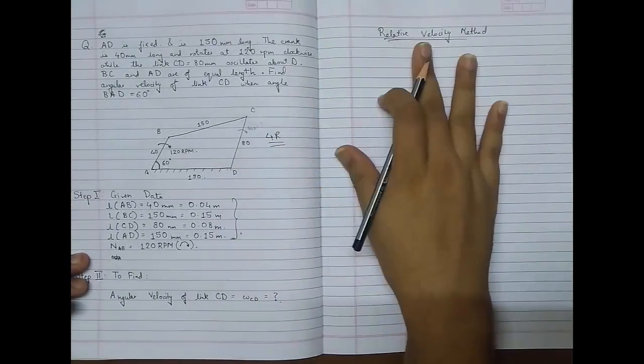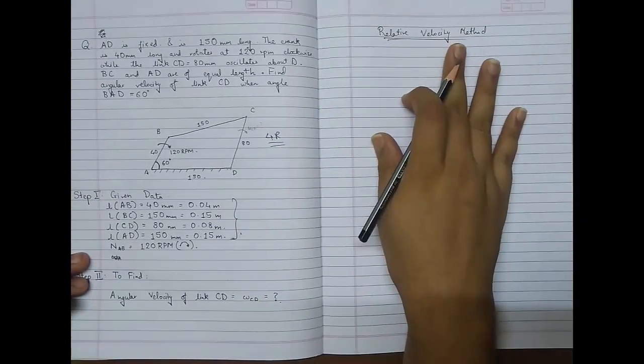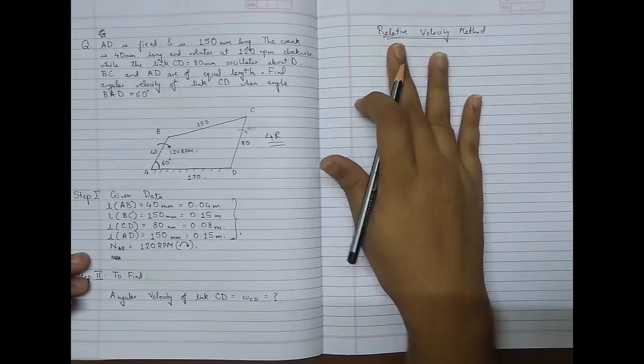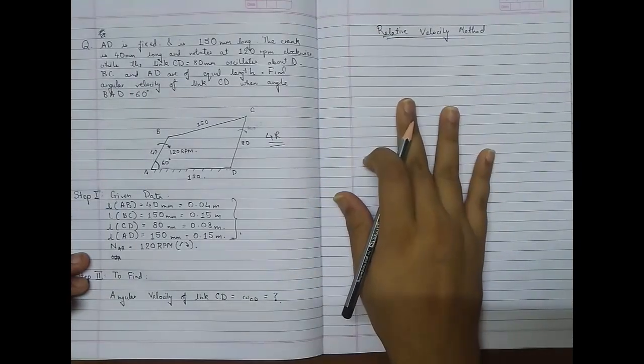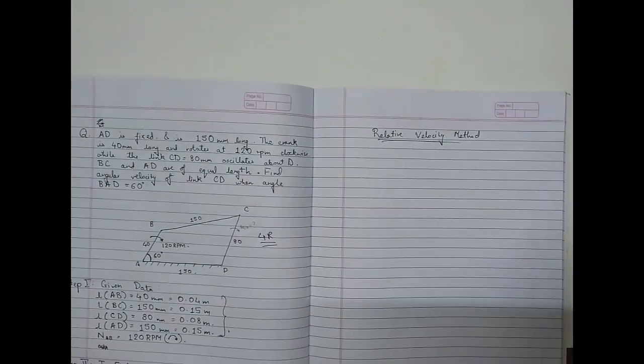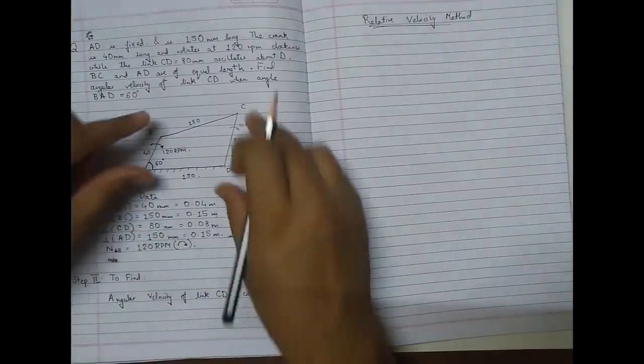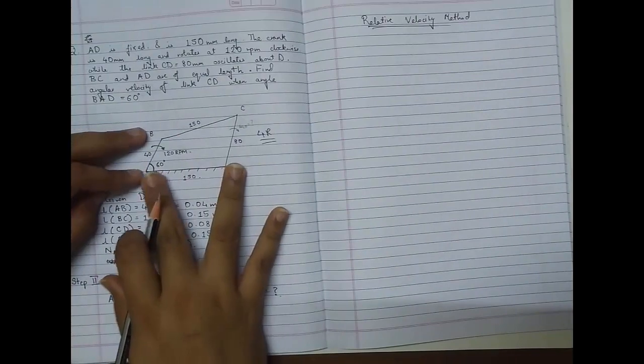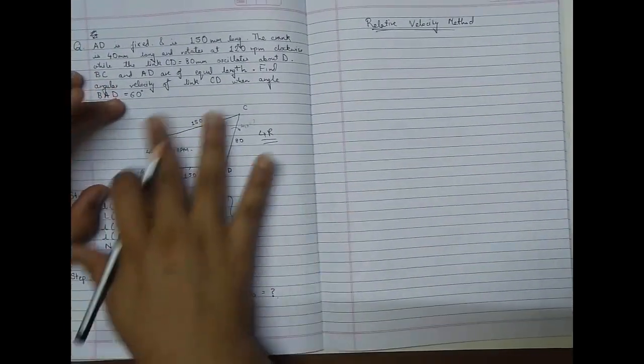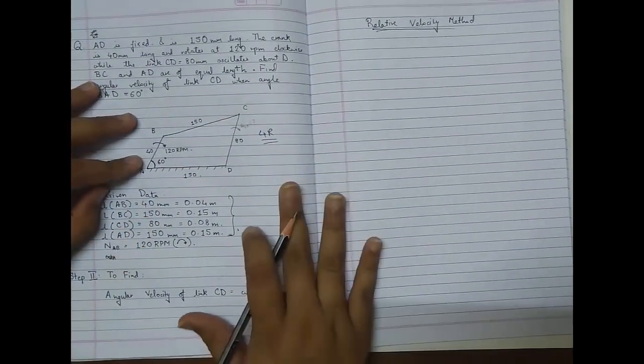Okay. So whenever you have to solve a relative velocity method question, the first thing that you should do is to draw a space diagram. You might remember it from your ICR question what a space diagram is. A space diagram is basically just this diagram drawn properly on your A3 sheet. It should be to scale on your A3 sheet.